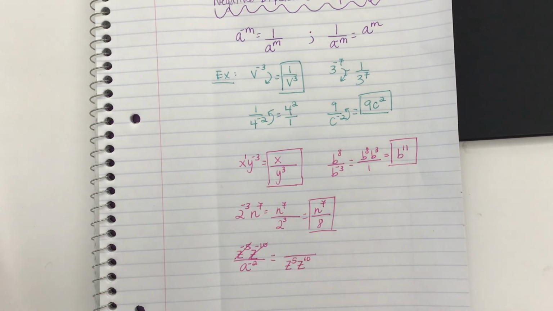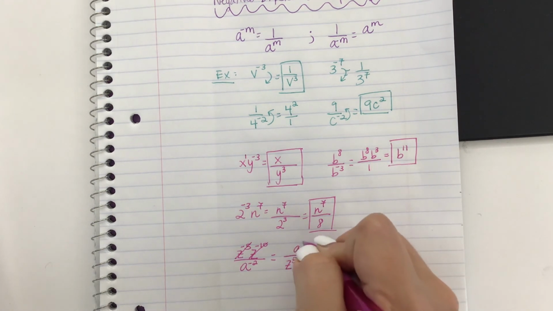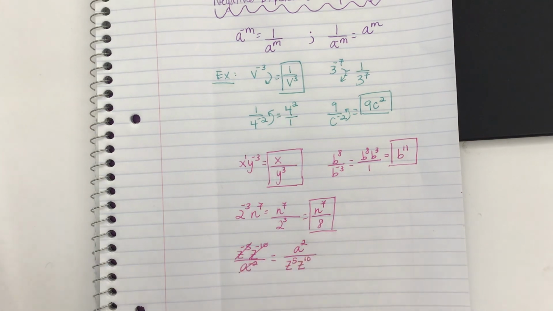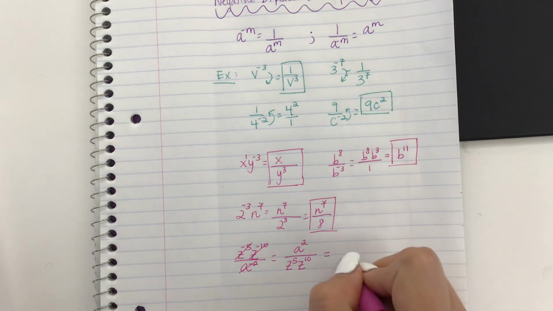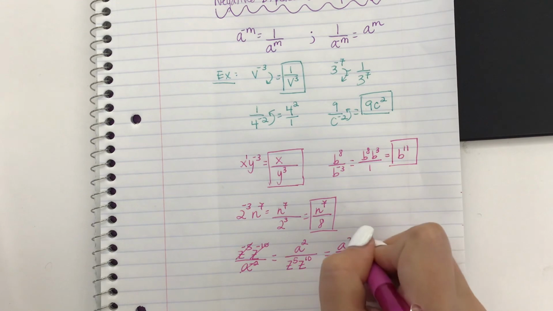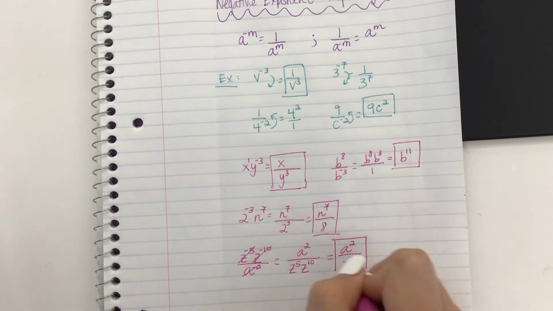All right, and then let's go on to a to the negative 2. Well, that's a negative exponent, so now instead of keeping it in the denominator, I'm going to move it to the numerator and make it positive. And I'm done with that. Okay, we're almost done. If you notice, in our denominator, we have the same base, z, so I have to simplify that. z to the power of 5 times z to the power of 10 is really z to the power of 15. And then we have an a to the power of 2 up here. And we're done.